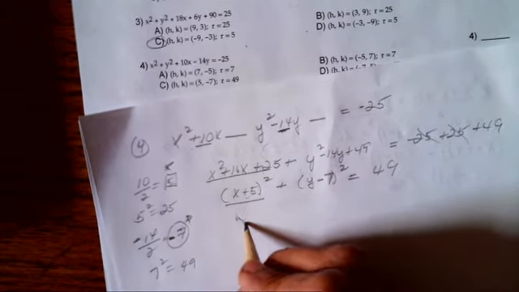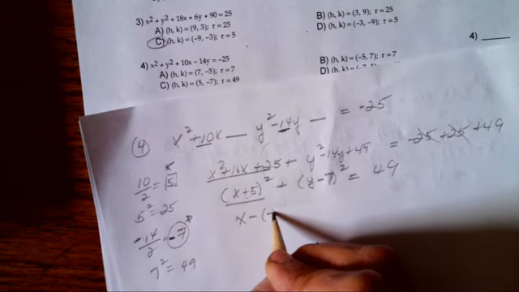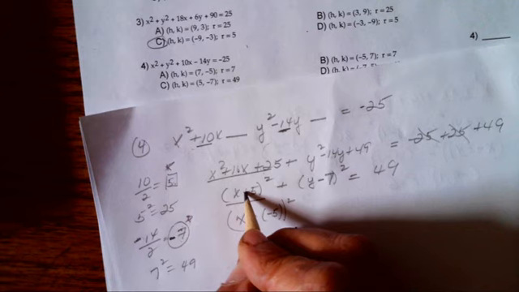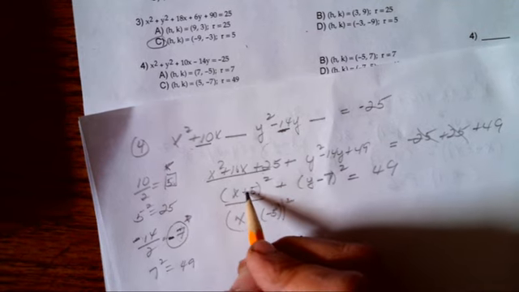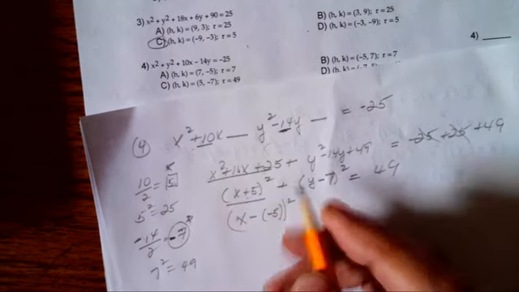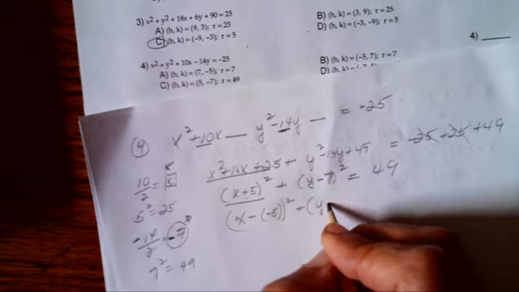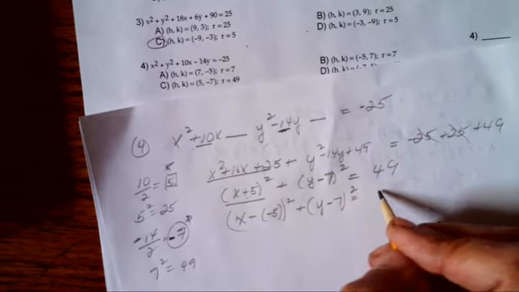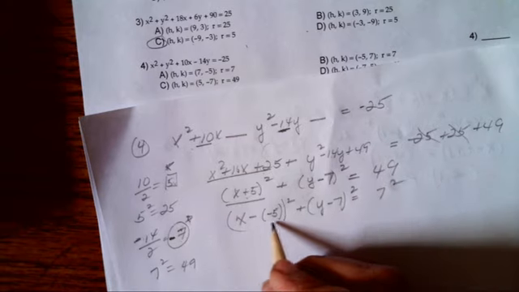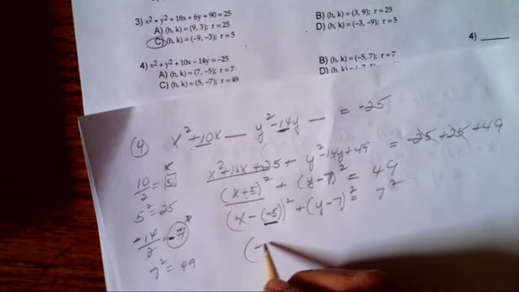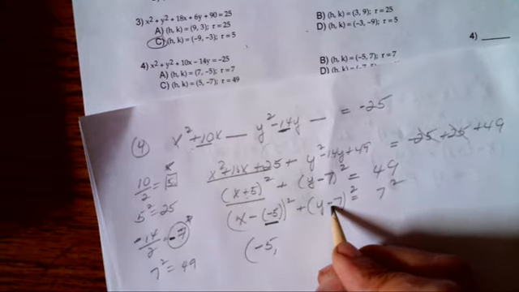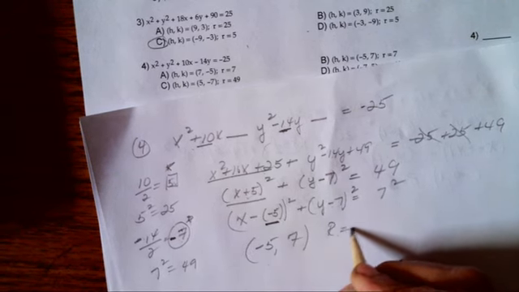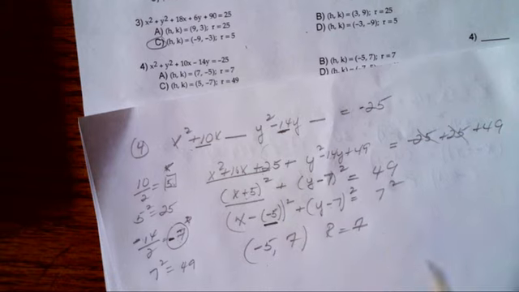So I need to write this as x minus a minus. The h value comes after a minus sign, so plus 5. Or simply said, if you see a plus, change it to a minus. But I'm just going to write it all out. 49 is 7 squared. So after the minus sign is my h value, minus 5. After the minus sign is my k value, it's a 7. And my radius would be equal to 7.